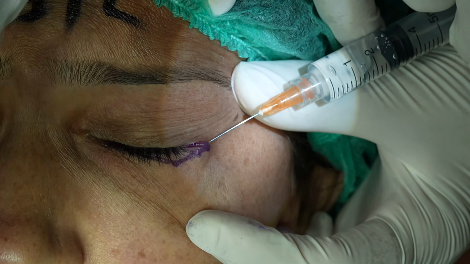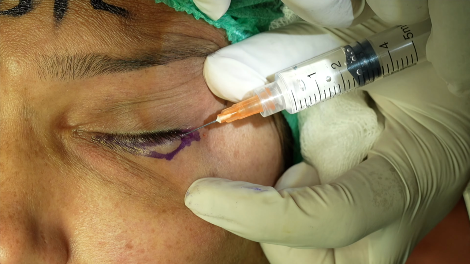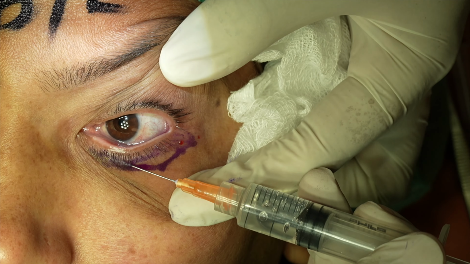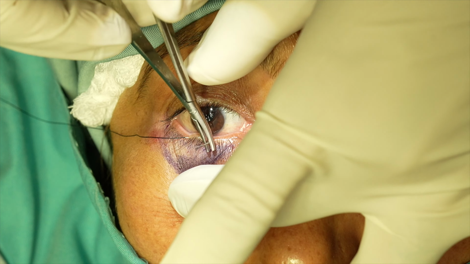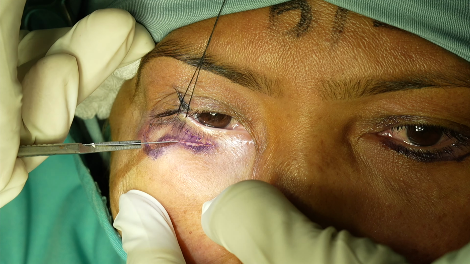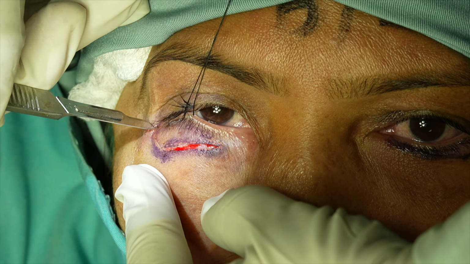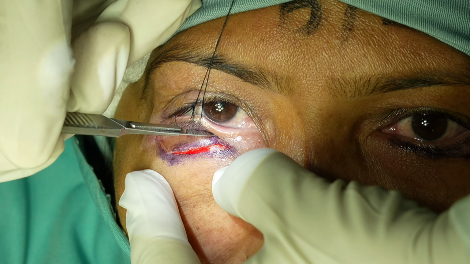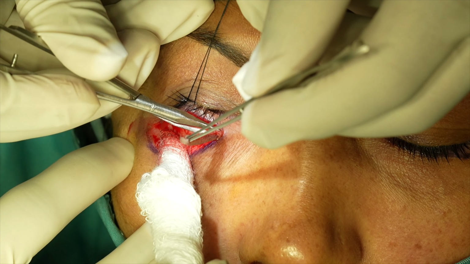Local anesthesia is infiltrated carefully into the lower lid. Silk traction suture is passed through the gray line. The skin incision is made using Colorado and 15 number blade. The skin flap is elevated and minimal skin excision is performed.